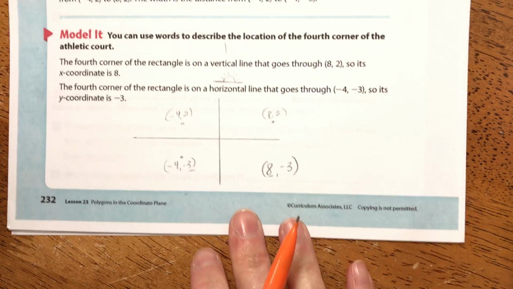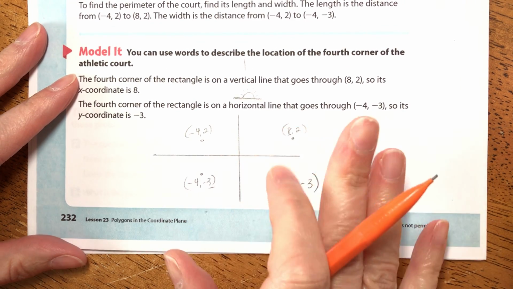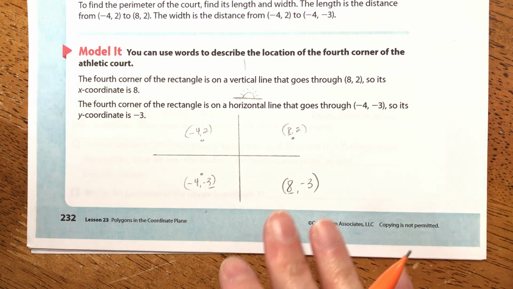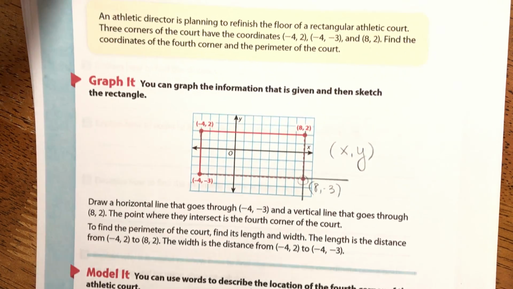So we can do it with the picture, or we could do it without. I did do a sketch, though. Don't tell on me. But I'm visual. I like to see it. Okay, let's go to our next page.